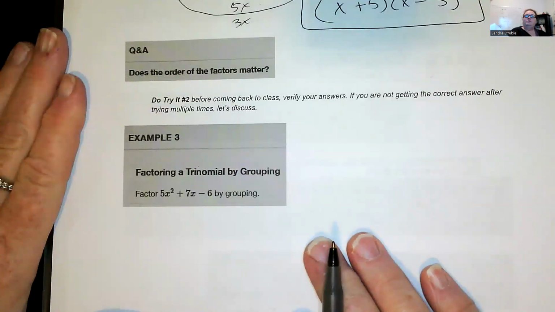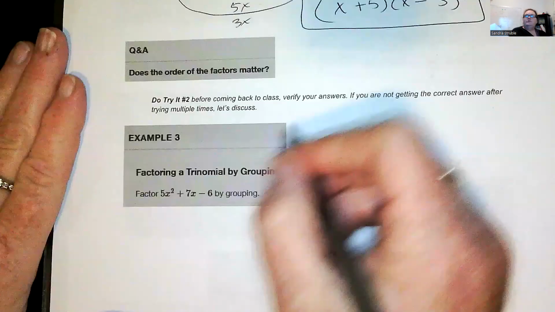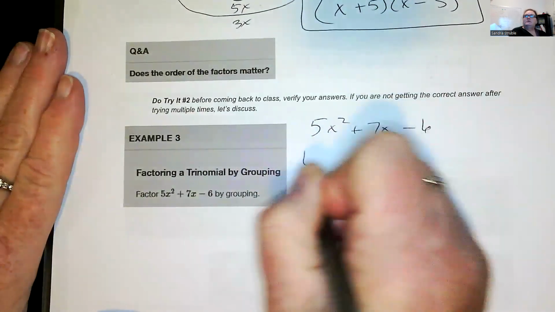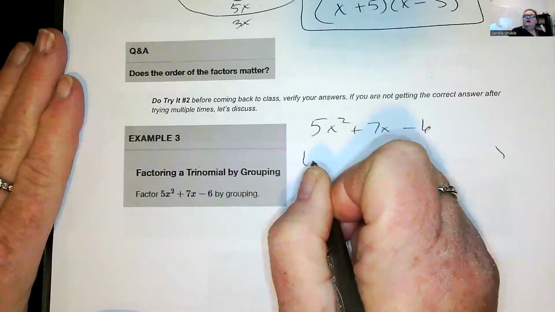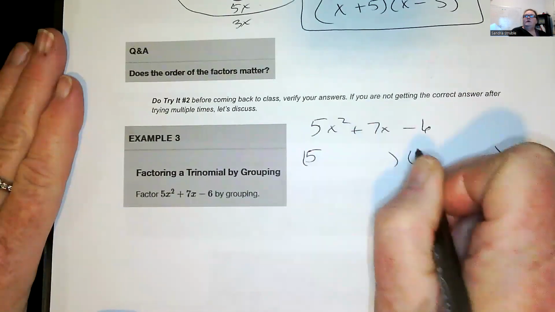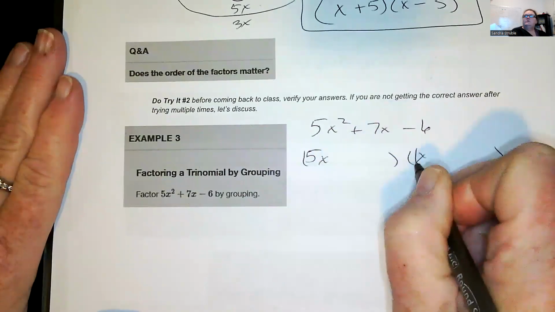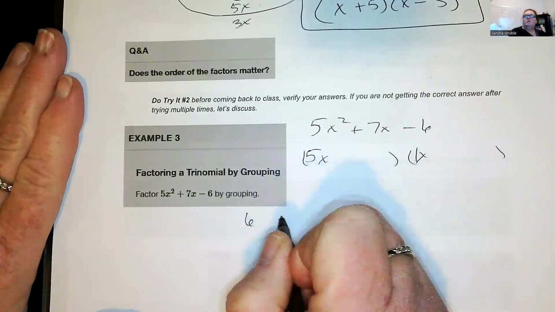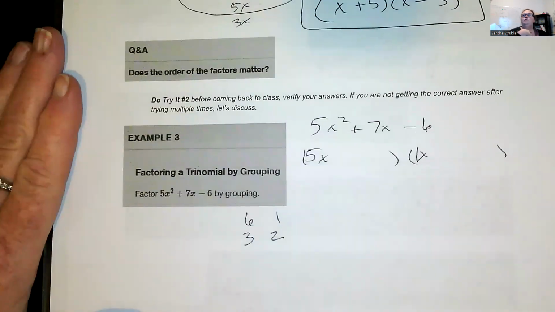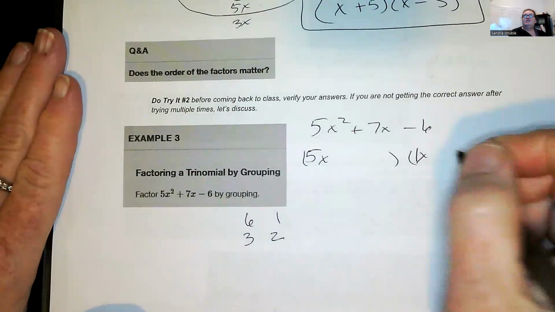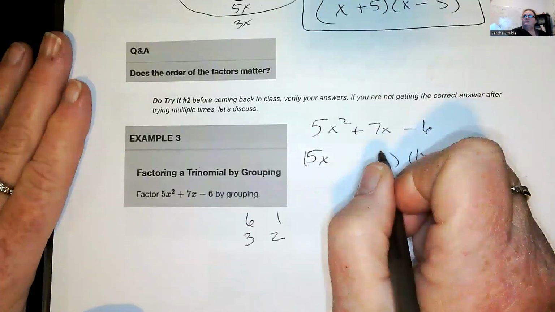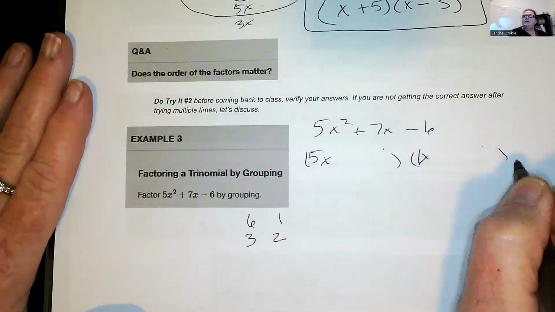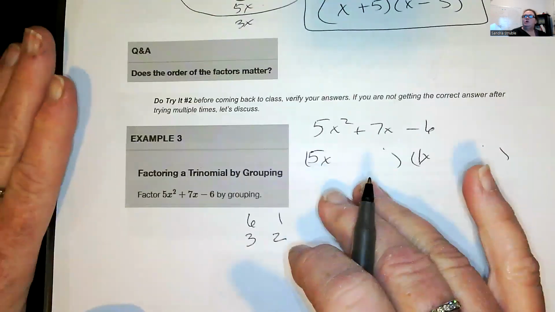Factoring a trinomial by grouping. So for this one, we're just going to break 5x squared plus 7x minus 6 into 2 parentheses. 5 only breaks down into 5 and 1. Don't forget our x's here. So then the next thing I look at is the 6's can be 6 and 1 or 3 and 2. The way I did this growing up is it's just trial and error. In class, I know I put 3 and 2 here and 2 and 3 here. That's just to check myself to see which one's going to work.